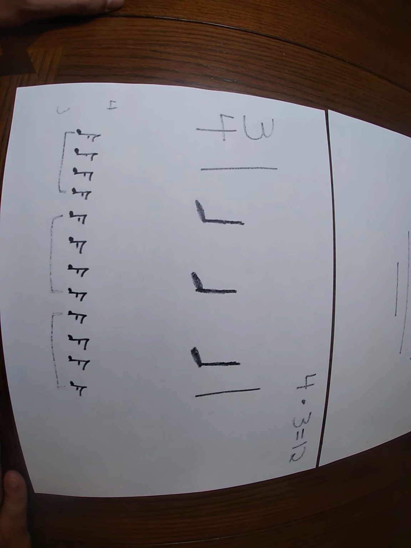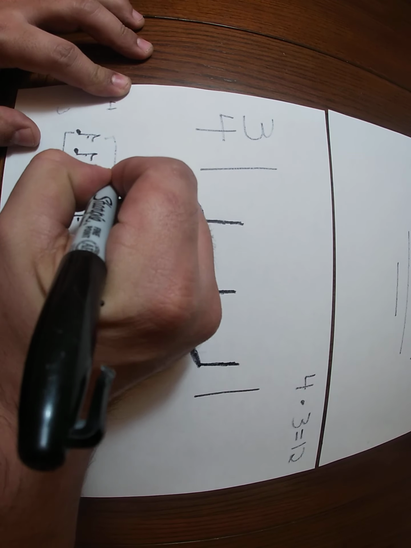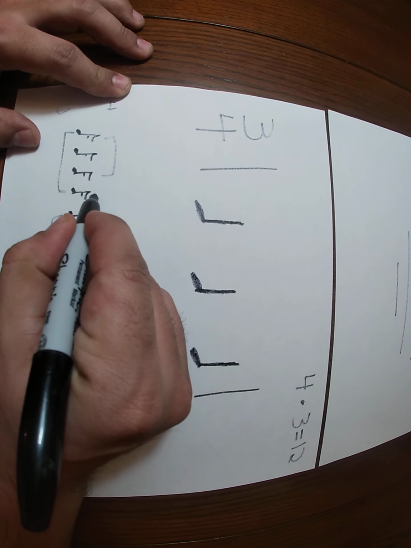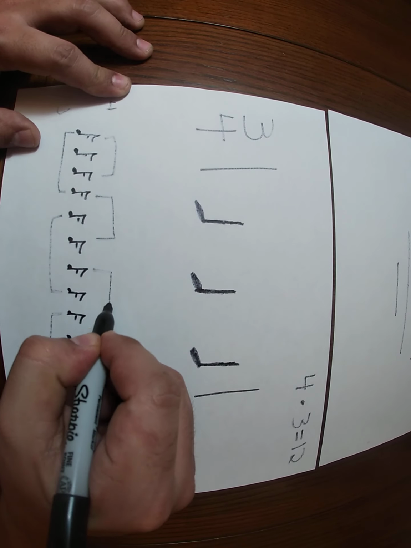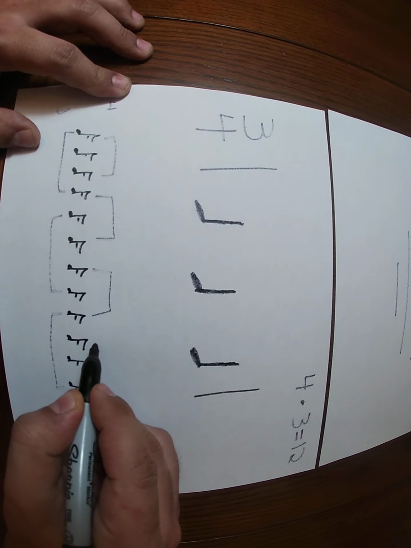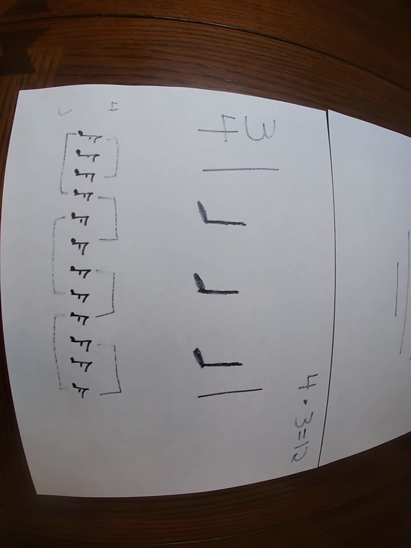What that means is for every group, we're going to have 3 16th notes. So let's go ahead and do that. 1, 2, 3, 4. So it's equal. That's what we wanted.